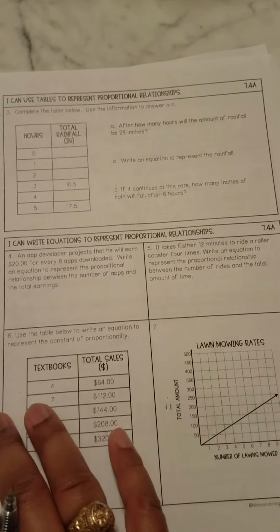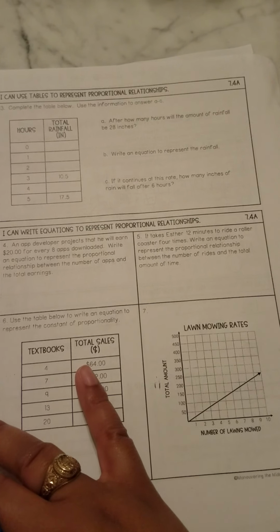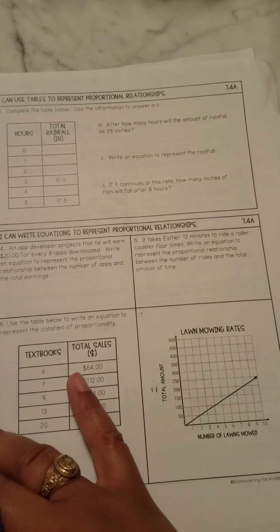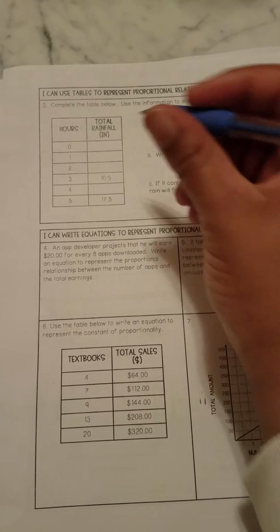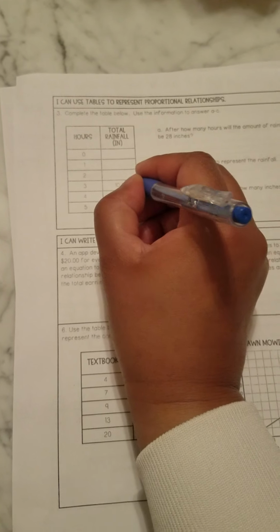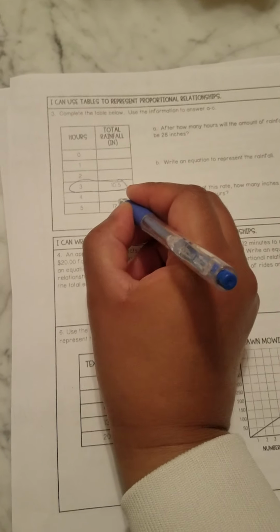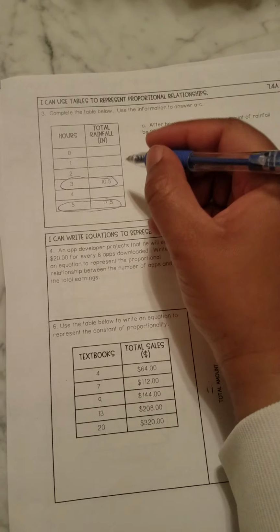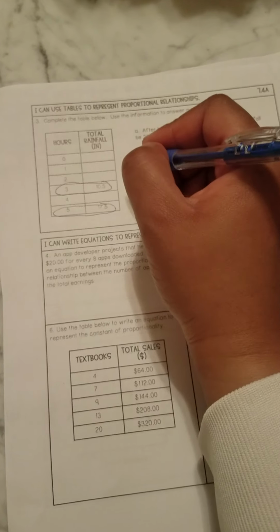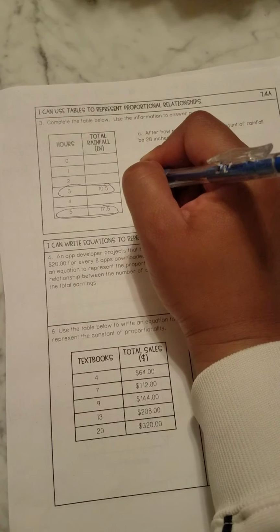Okay, number 3 says to complete the table below, use the information to answer A through C. Okay, so we have to fill out this table first. Okay, they gave us 2 numbers, and so just like I usually do whenever I get a table, I take them and divide them, what I have. Okay, and you want to see what is the number that they keep using. So take 10.5 divided by 3.